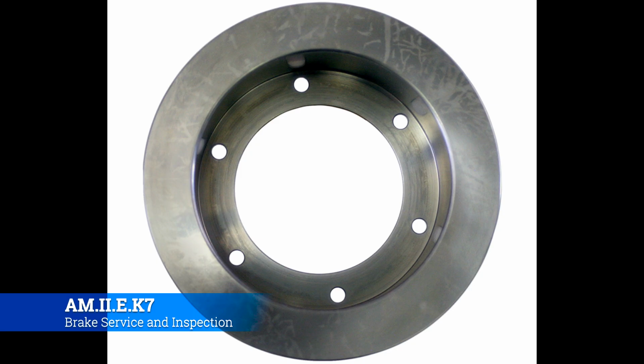But really, what you're looking for is things that are going to permanently damage it. And so, a crack could be one of them, where you need to pull the brake disc off the wheel and replace it. Now, this brake disc, it goes to Cleveland brakes.